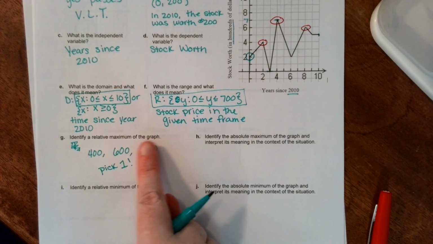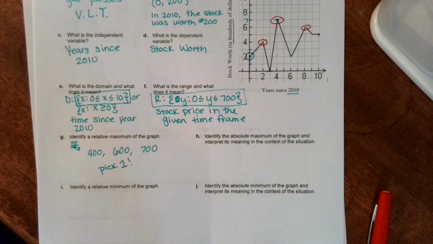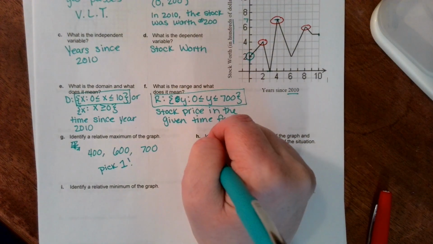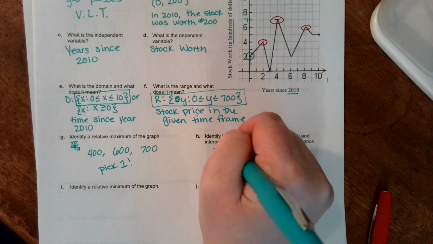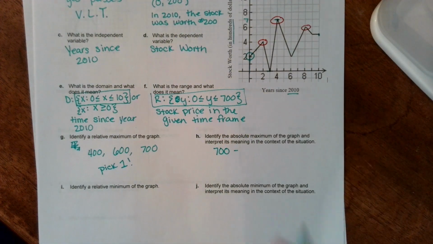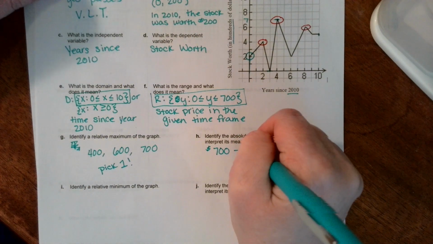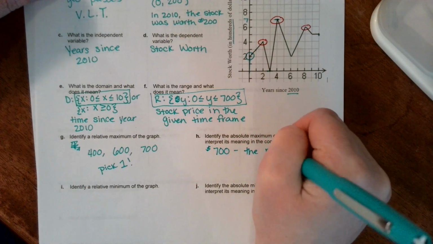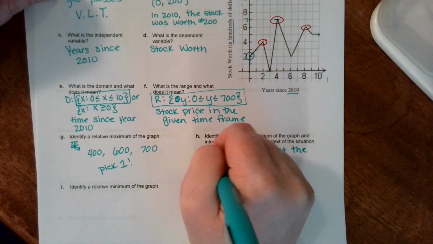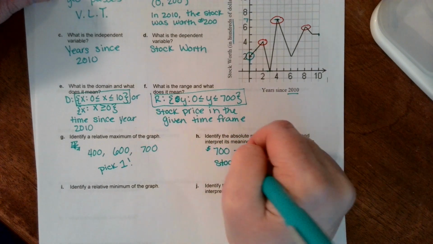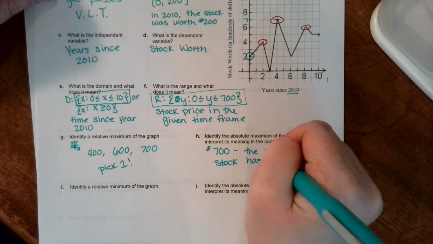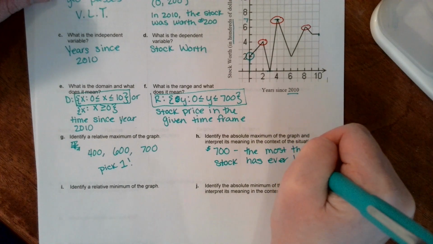I maybe would not pick 700. I would pick one of the other two, just so that you have something different, because 700 is our absolute maximum. So that's 700, and it's going to be in dollars, right? Because it's our stock worth. This is the most the stock has ever been worth.